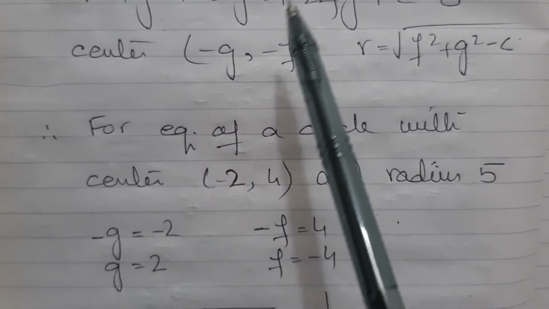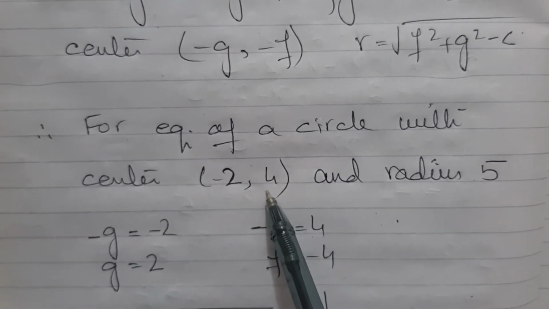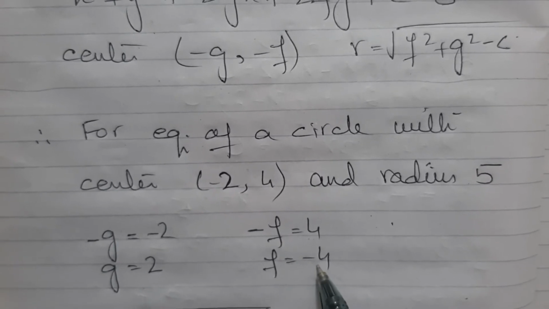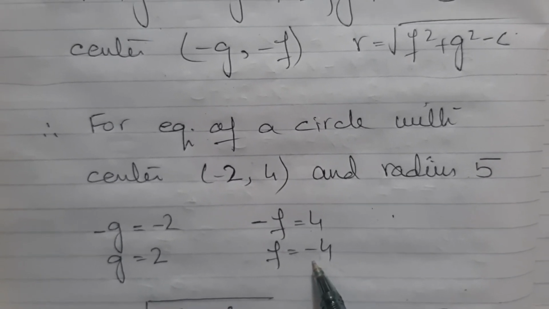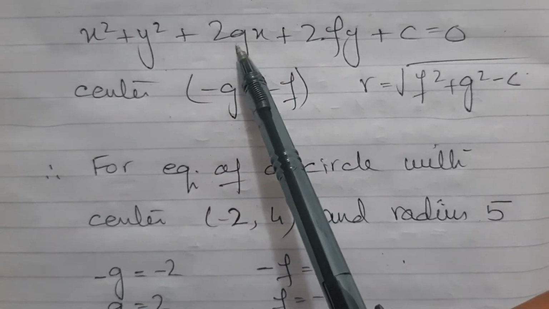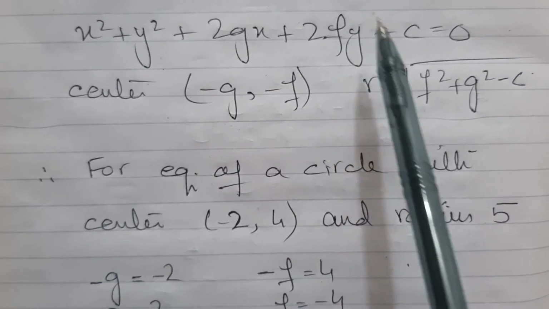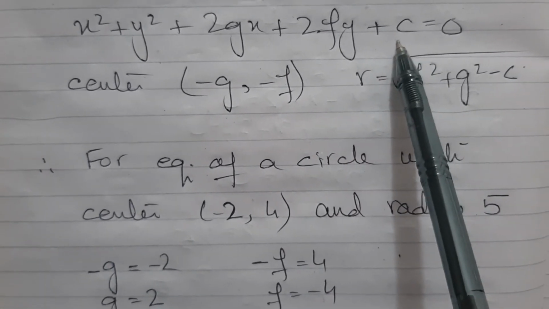Making sense? Minus f I will compare with 4 because I need to get g and f. So f is equal to -4. So I got the value of g and f, which I can plug in here. Is it right? Now I will get c, because I need to plug in c here.